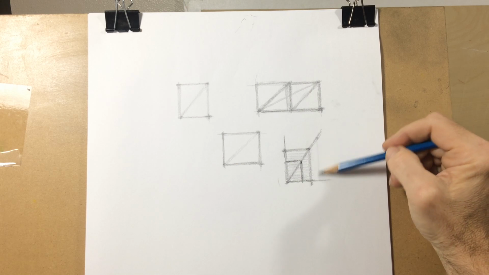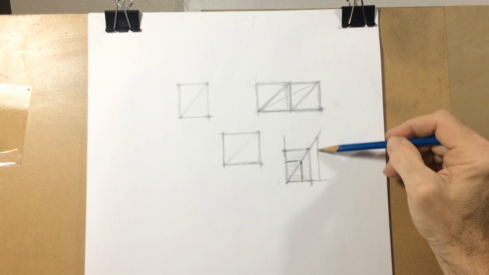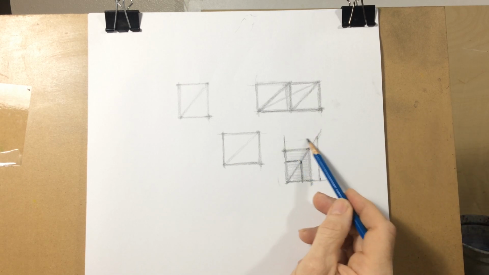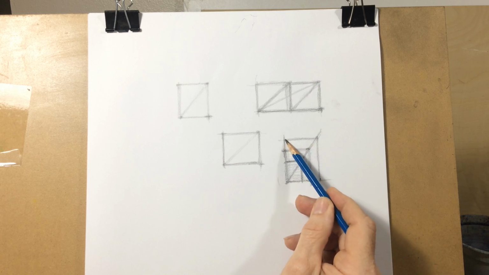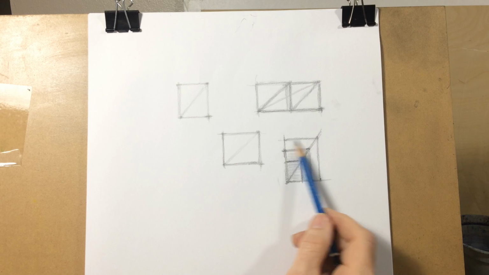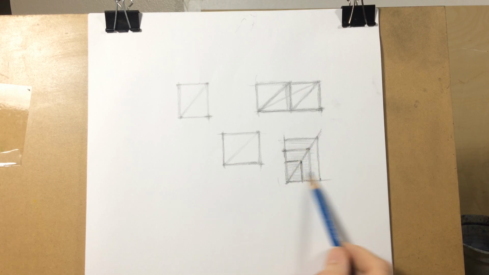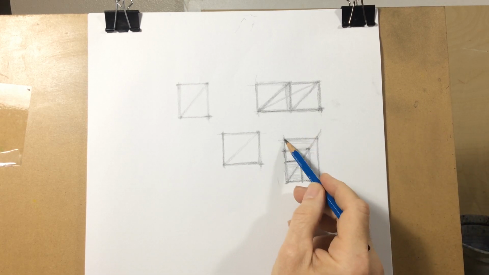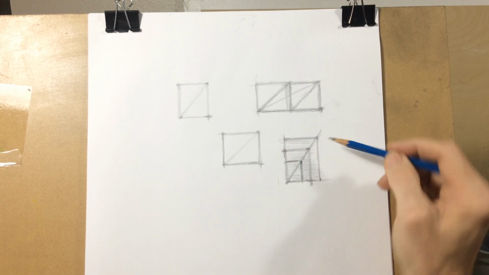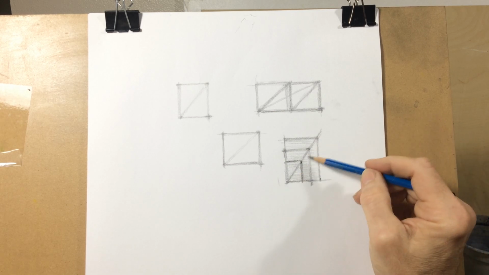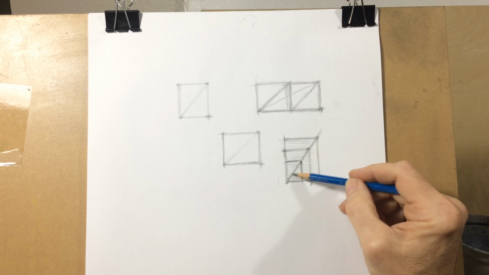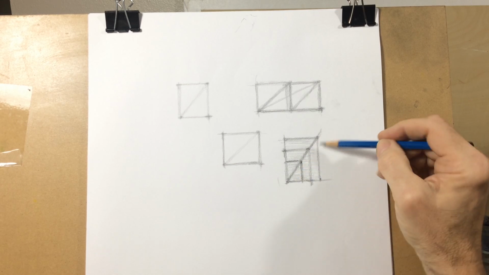Any point along that diagonal line, or if I start here and go straight up to the diagonal and then straight across, now that rectangle is the same proportion as this one and this one, because they all share this diagonal.